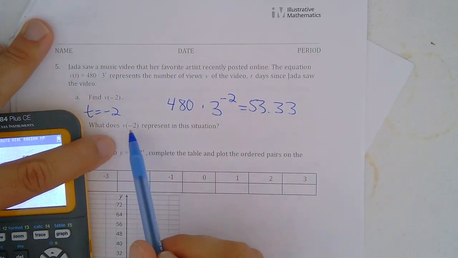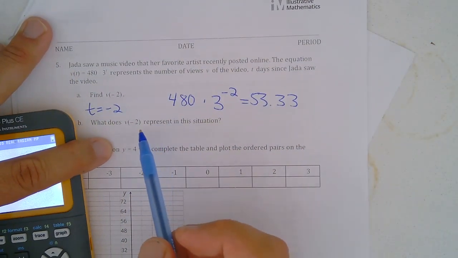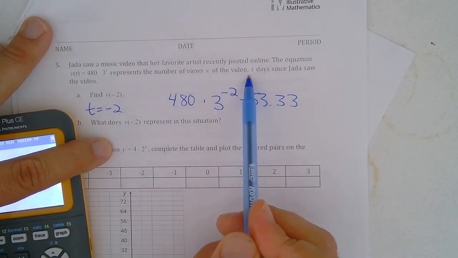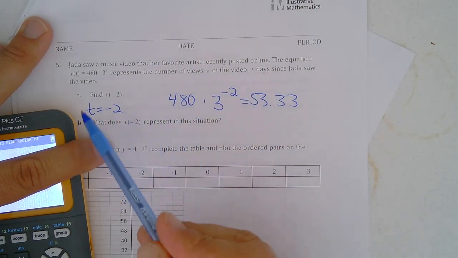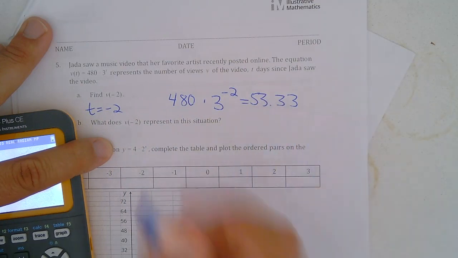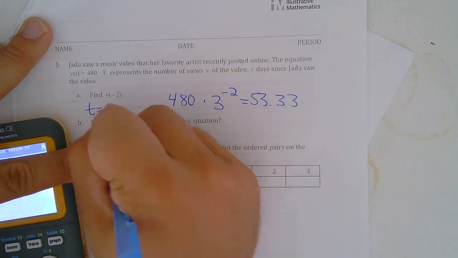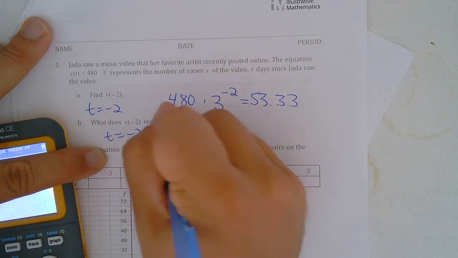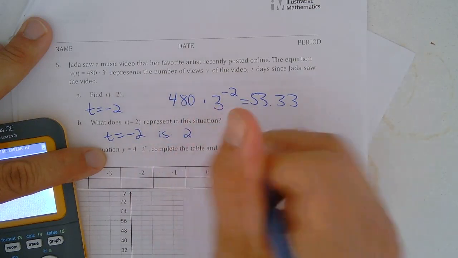And what does V of negative 2 represent? So remember, that is going to be 2 days before Jada saw it. It only had 53 views. So t equals negative 2 is 2 days before she saw the video.